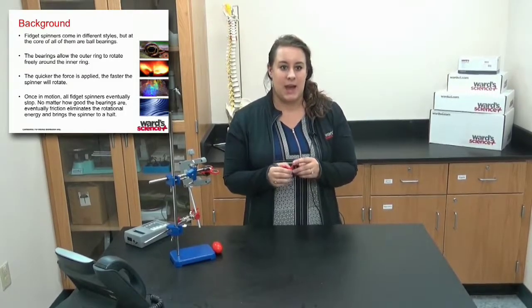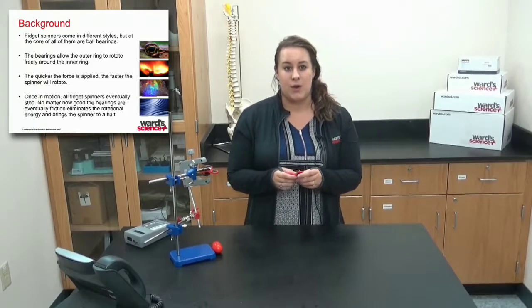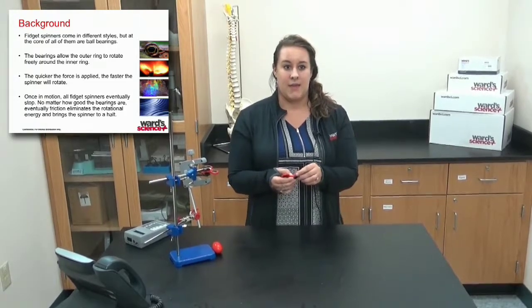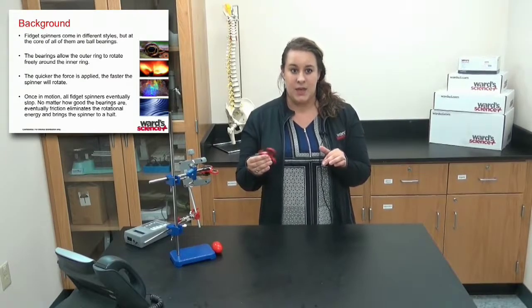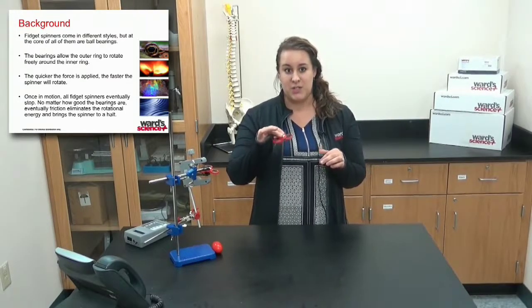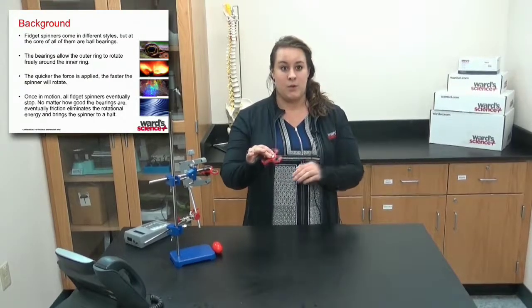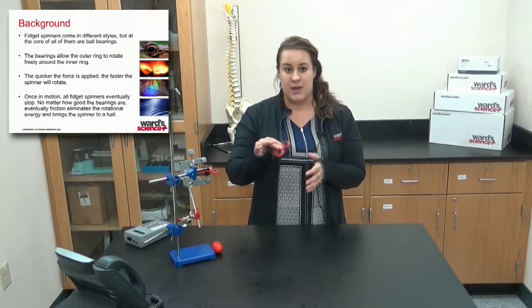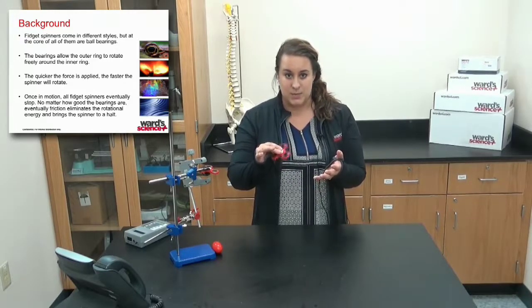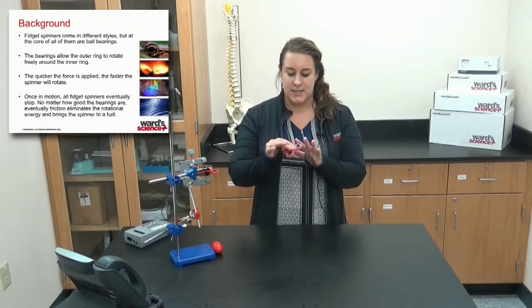The bearings allow the outer ring to rotate freely around the inner ring. And the quicker the force is applied, the faster the spinner will rotate. Once in motion, all fidget spinners eventually stop. No matter how good the bearings are, eventually friction comes in and eliminates the rotational energy and brings the spinner to a halt.